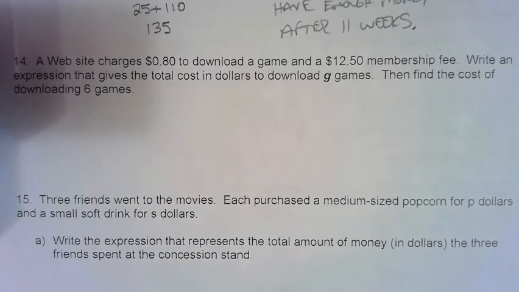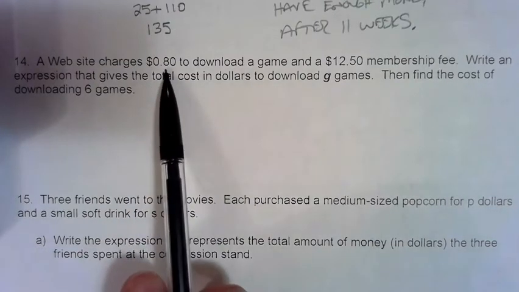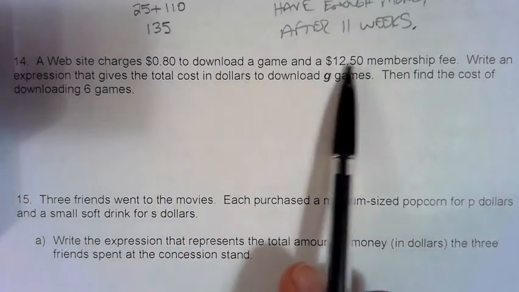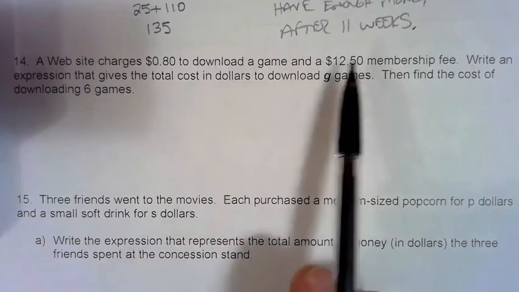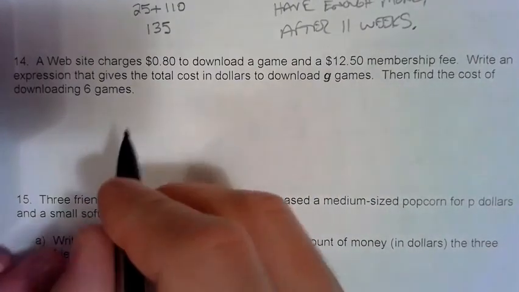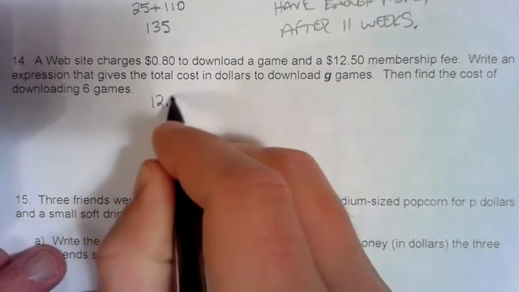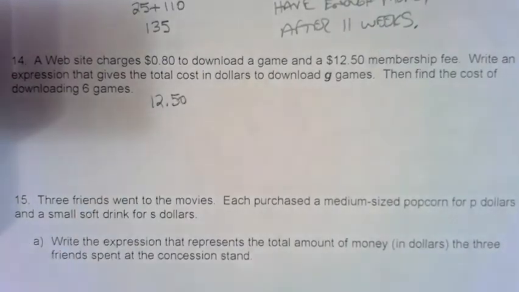In example 14, we're told that the website charges 80 cents to download a game and $12.50 for a membership fee. Write an expression that gives the total cost in dollars to download G games, and then find the cost of downloading 6 games. Okay, so they've told us that it's 80 cents to download each game, and there's a $12.50 membership fee. Now, you can't download any games until you join their club, so let's start with the $12.50. You have to pay that right up front.